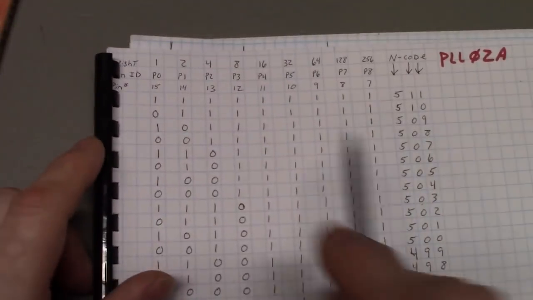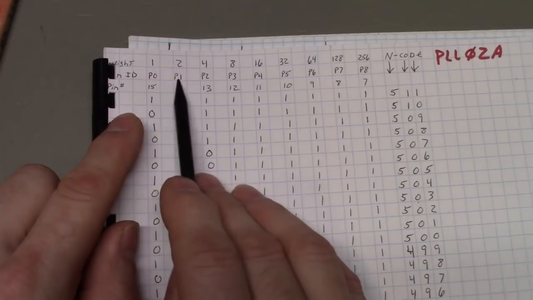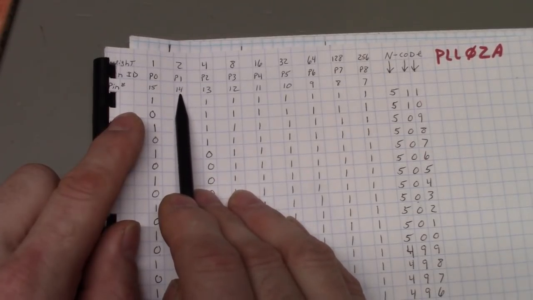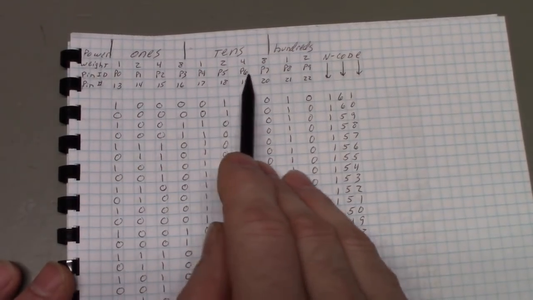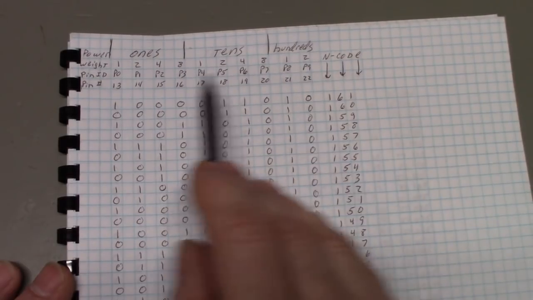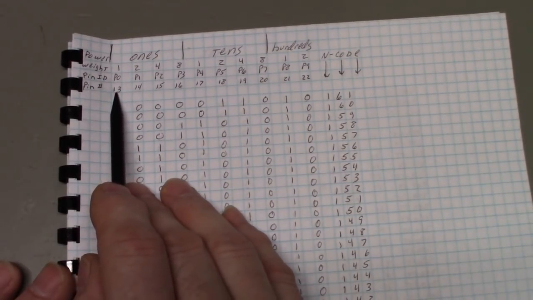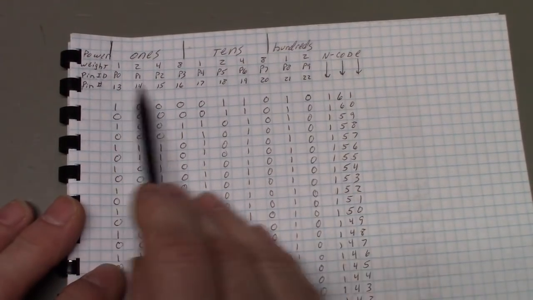The PLL02A, if we pull that chart back out, you can see program pin P0 is a 15. As this number increases to P1, this decreases to 14, so they're backwards. On the UPD858, they got that right. As the name of the pin increases from P0 to 1, 2, 3, 4, 5, 6, all the way up to P9, so does the actual pin number. The physical pin number on the IC actually increases as well, from 13 to 22. So yeah, they got a few things right.